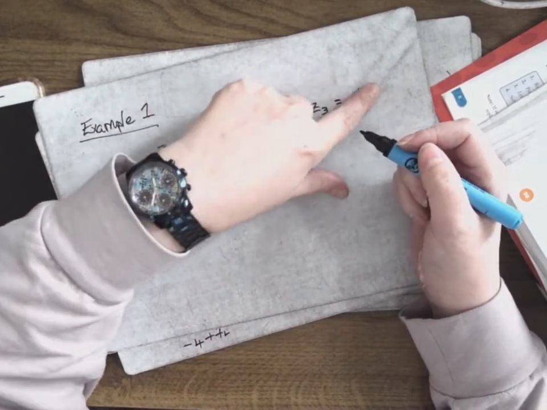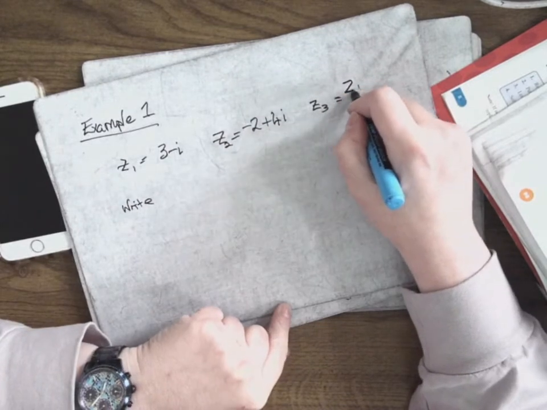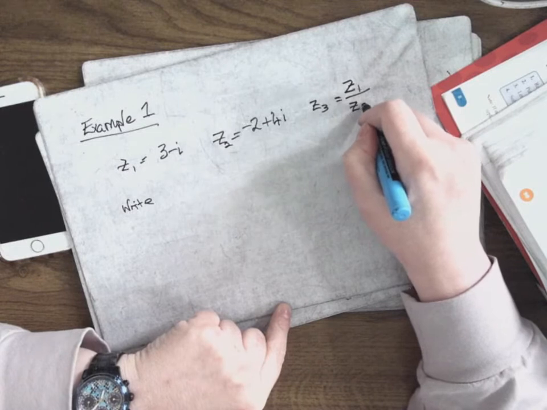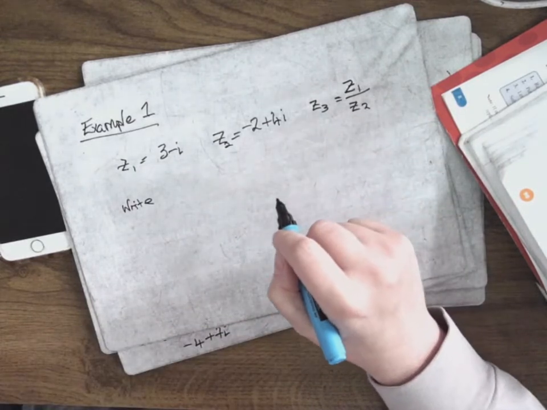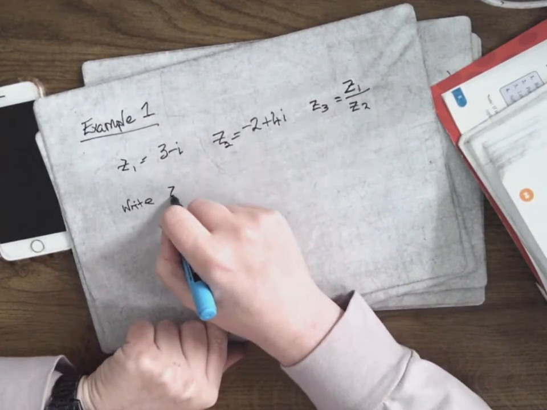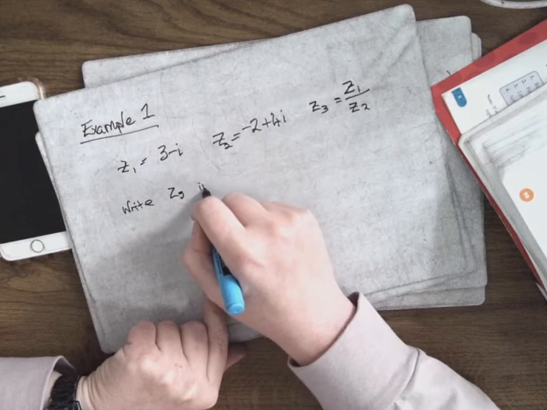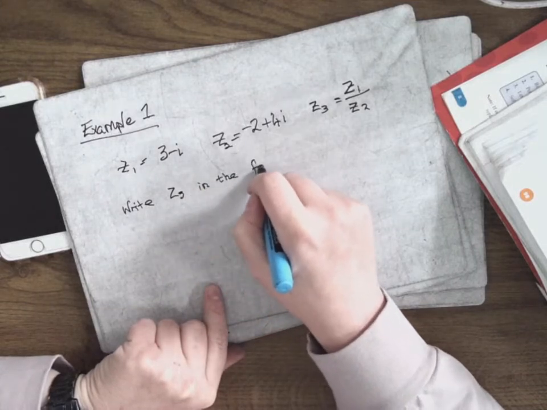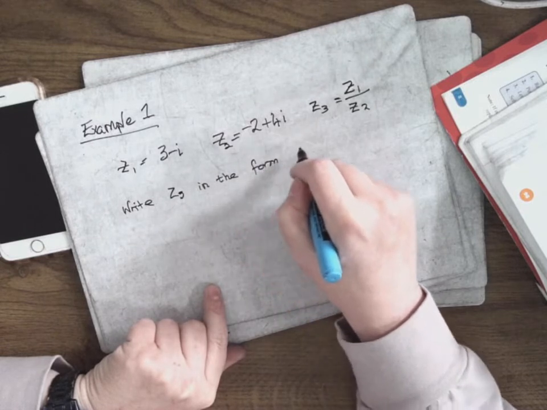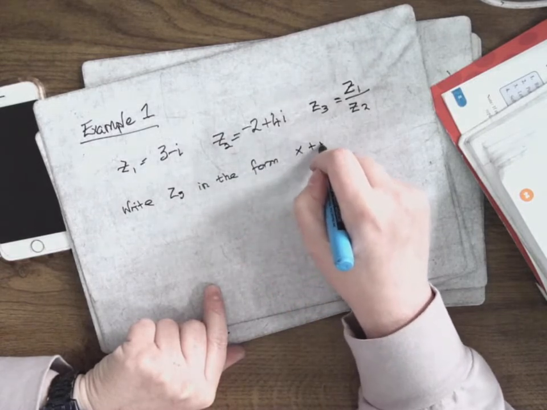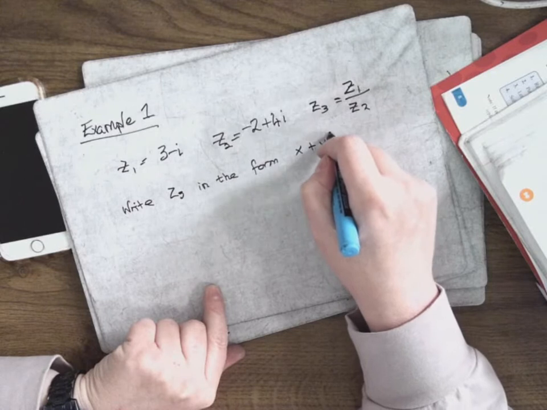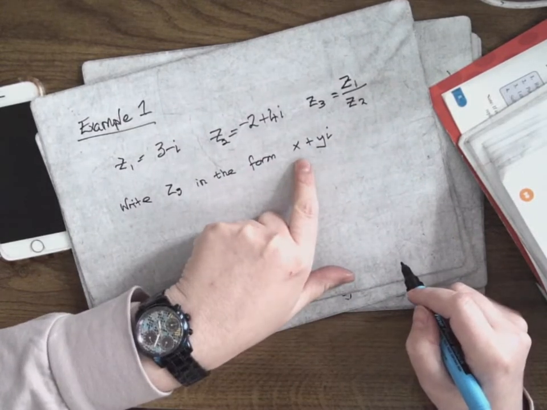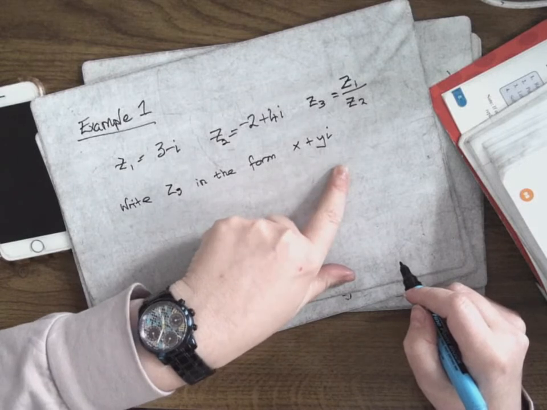It's Z1 over Z2, so it's Z1 divided by Z2. Is that okay? Write Z3 in the form x plus yi. That just means it has a real bit and an imaginary bit.